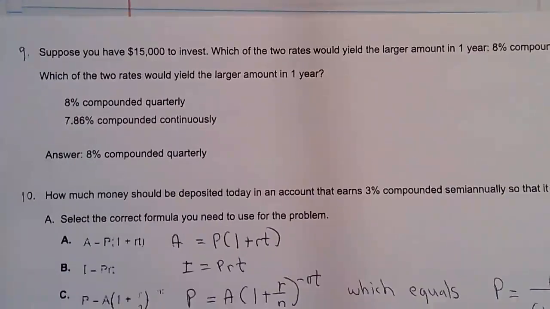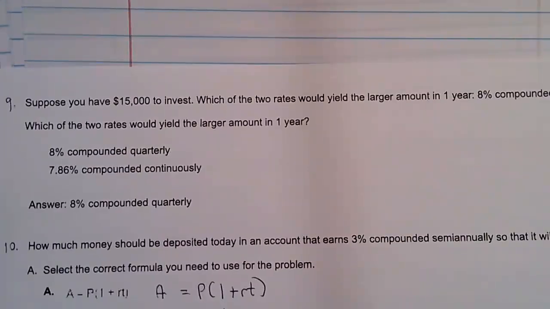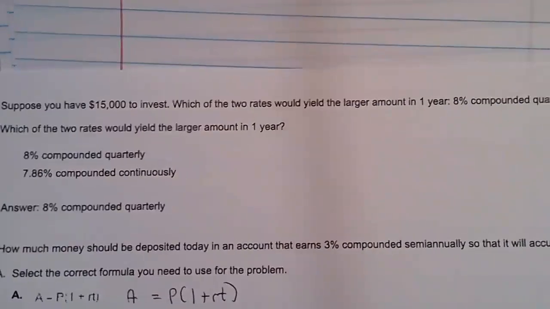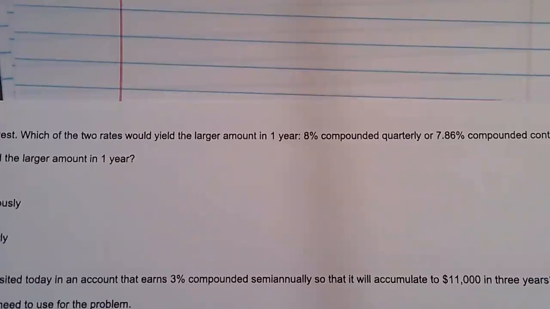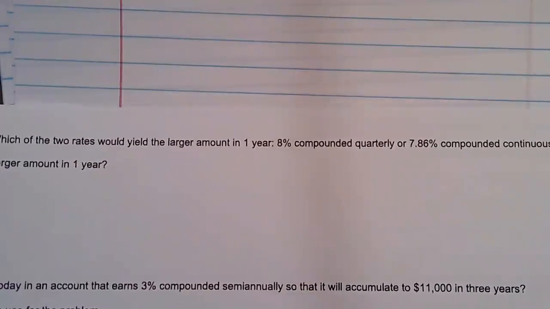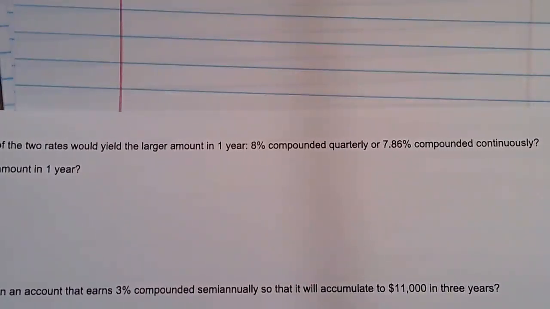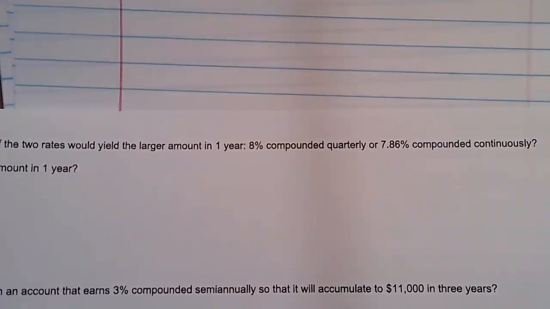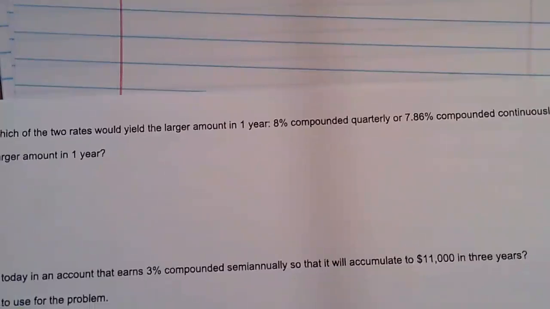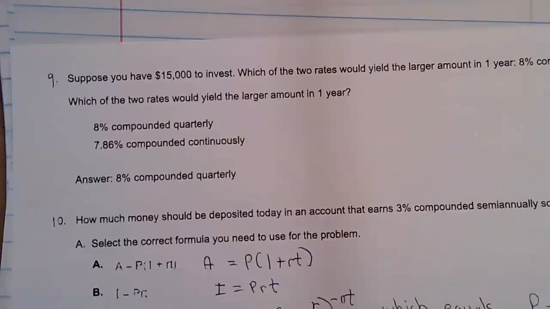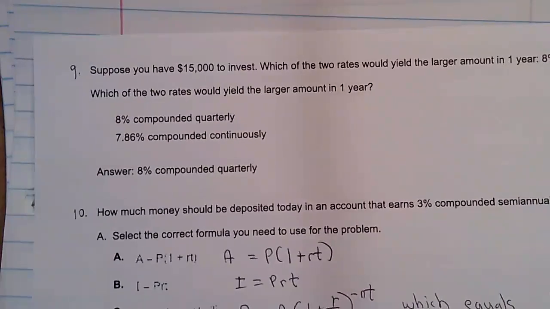Number nine says that suppose you have $15,000 to invest. Which of the two rates would yield the larger amount in just 1 year? Is it the account where you got 8% that's compounded quarterly, or is it the account where you have 7.86% compounded continuously?